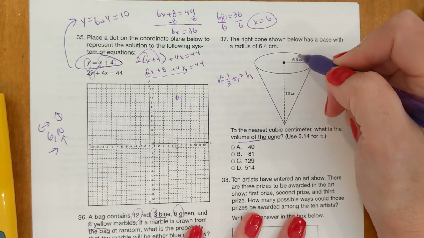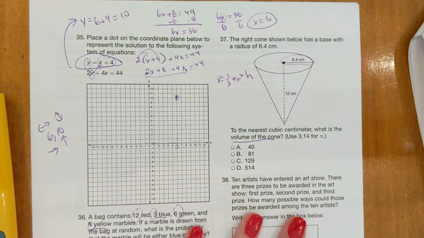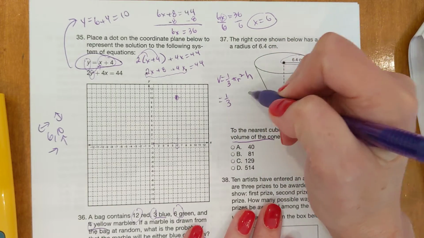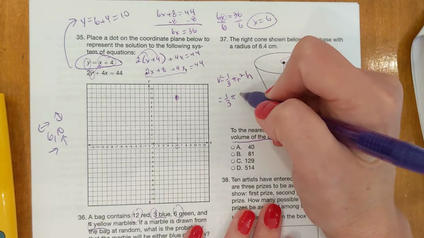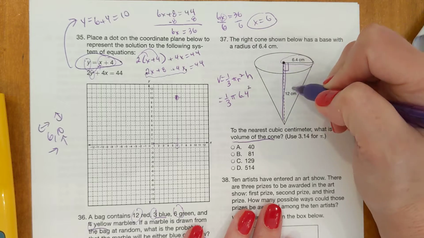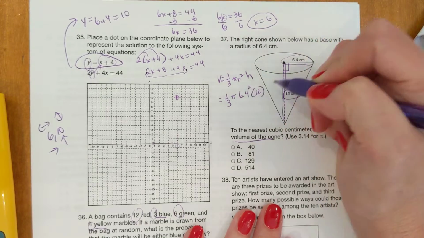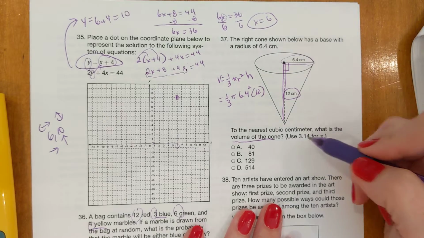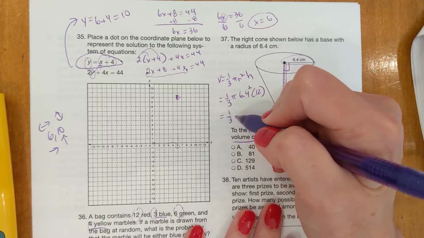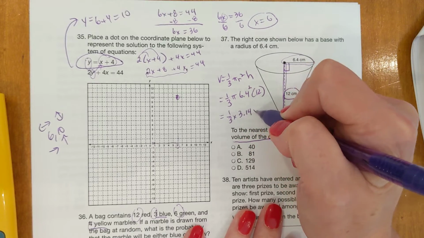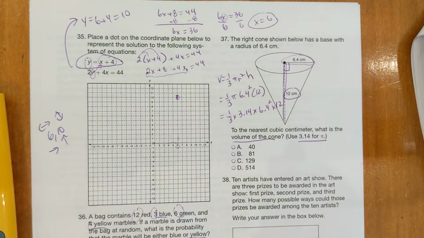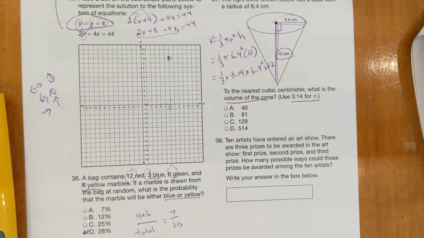Again, the radius is half of the circle, and they gave us half the circle at 6.4. So 1/3 times pi times that radius of 6.4 squared, and the height, that's the height there, it's 12. And they said they used 3.14 down here for pi. So we'll use 3.14. So 1/3 times 3.14 times 6.4 squared times 12. Because all the letters were smashed together, that meant to times them all together.